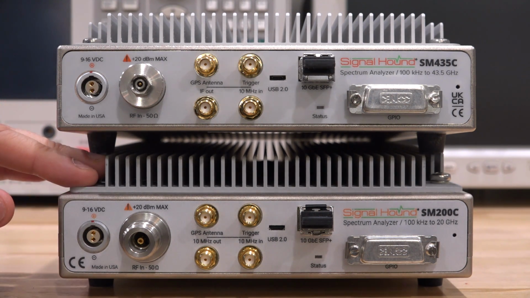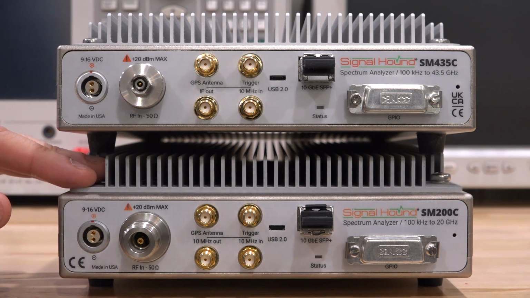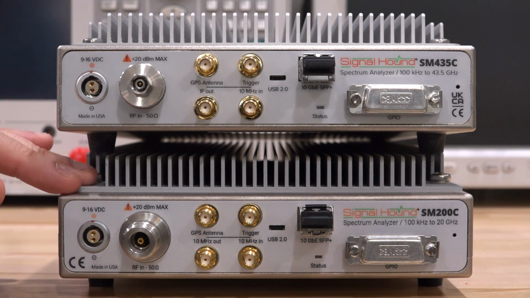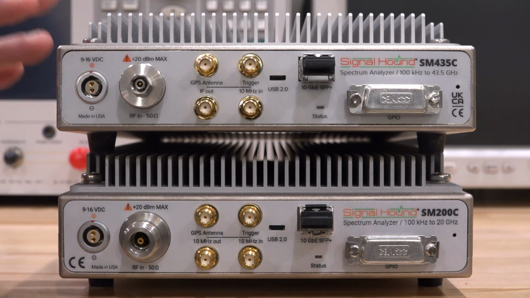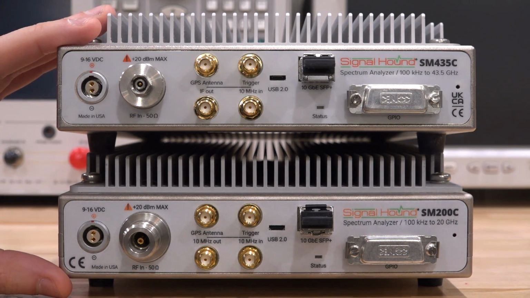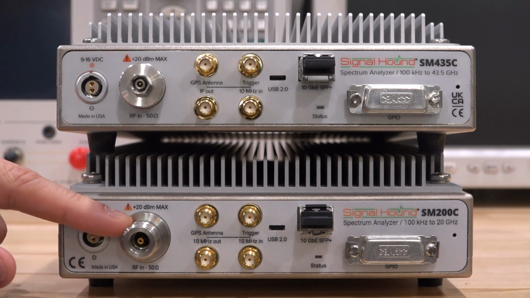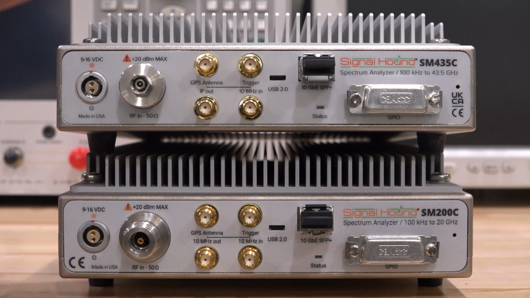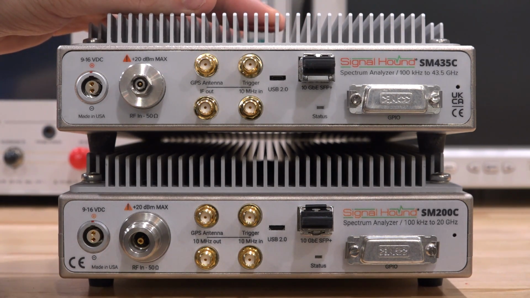Now, I have done an extensive review on teardown of the 200C model. I'm not going to repeat every single thing here, so I really recommend that you watch the review of the 200C to get some of the other subtleties and details of how the GUI and the instrument actually works while we focus on the 435 in this video. Now, if you look at the interfaces, they're essentially identical, except that we need to now have a different connector instead of the type N connector we had on the 200C, because we're covering all the way up to 43.5 gigahertz with the 435 model.